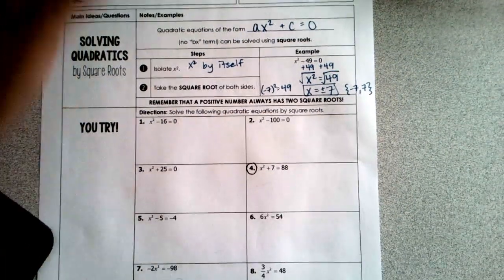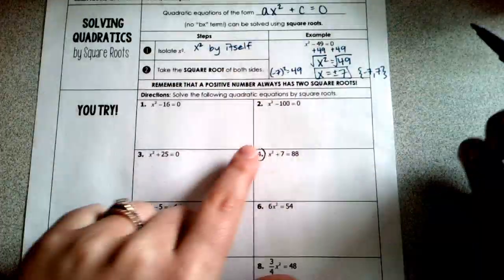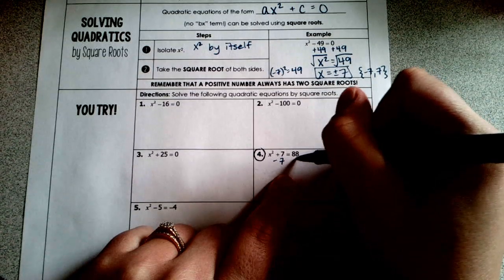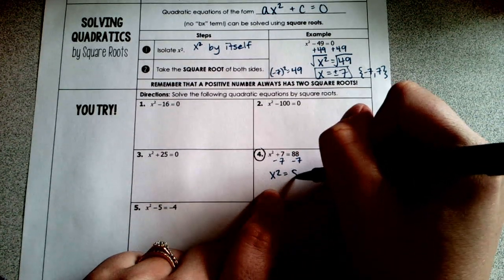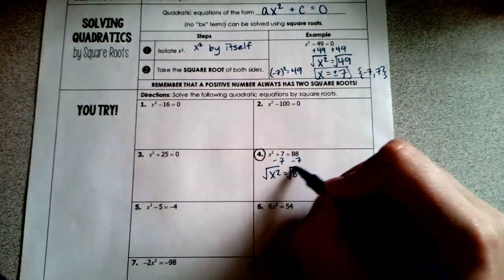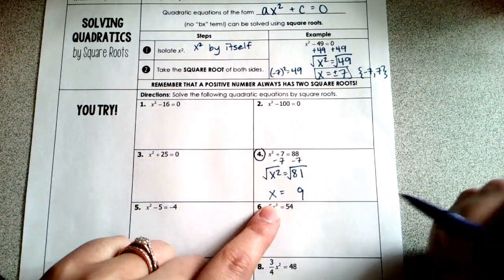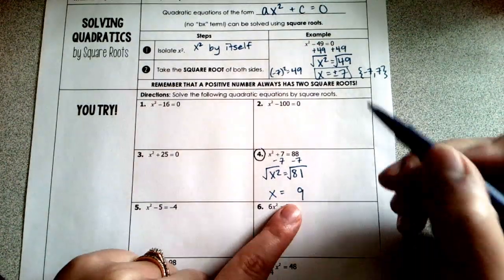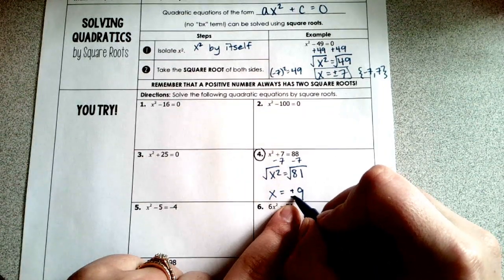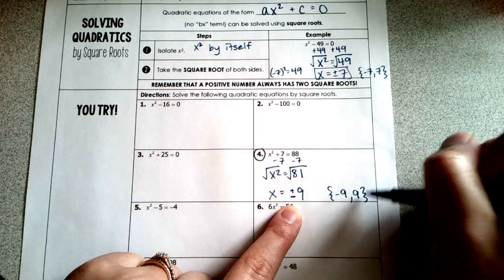Okay, we're going to jump down here to number 4. We need to get the x squared all by itself. In order to do that, we need to subtract 7 from both sides. So we get x squared equals 81. Now that x squared is by itself, we can take the square root of both sides. And the square root of 81 is 9. But remember, x is the number that got squared to get 81. So it could have been the positive 9, but it also could have been -9. So our two solutions are -9 and +9.